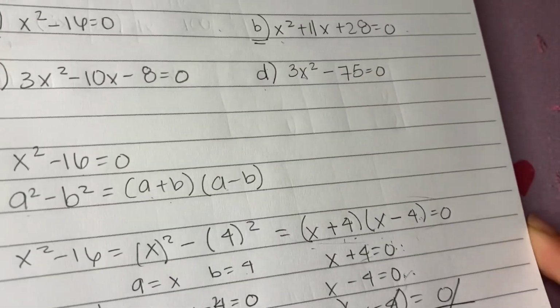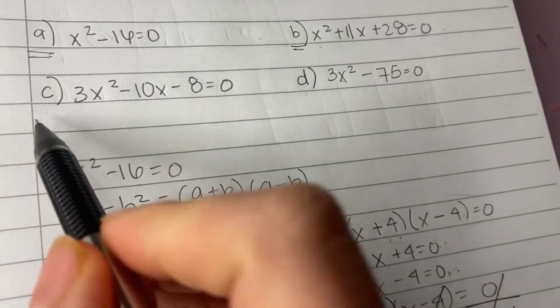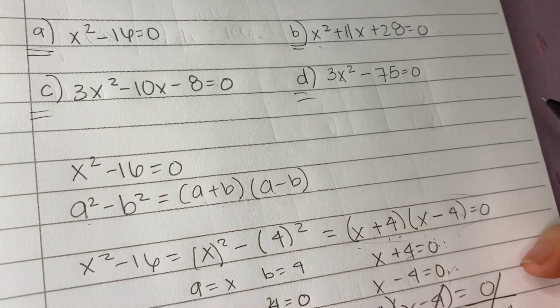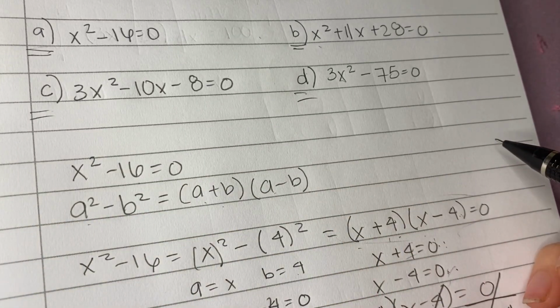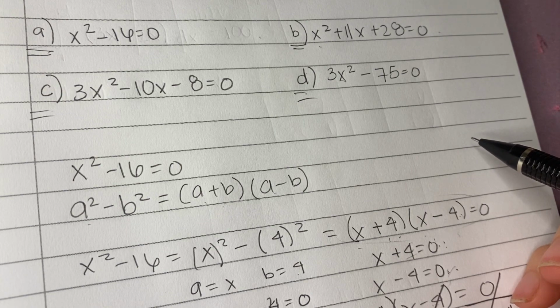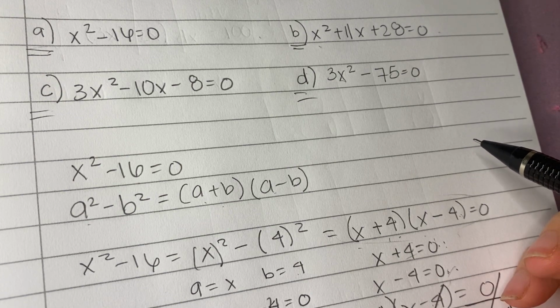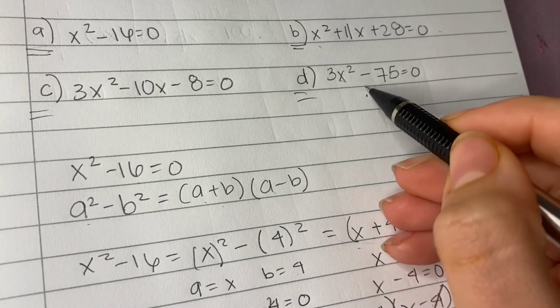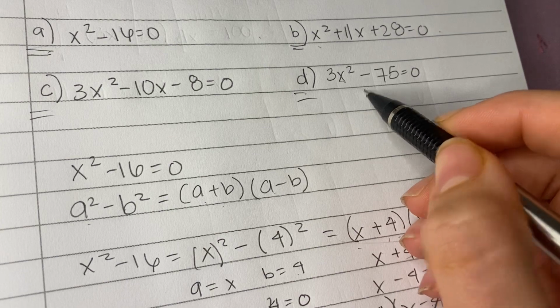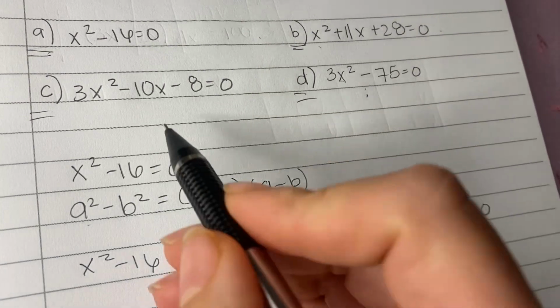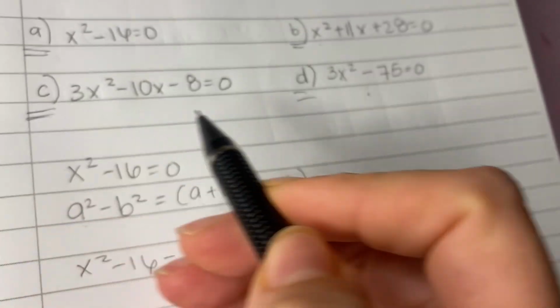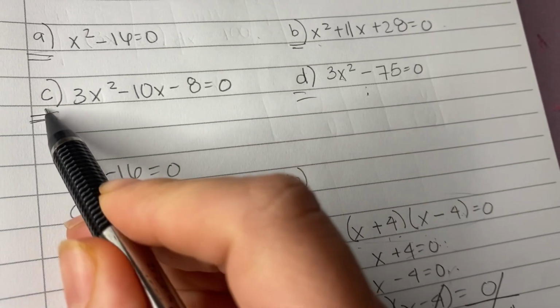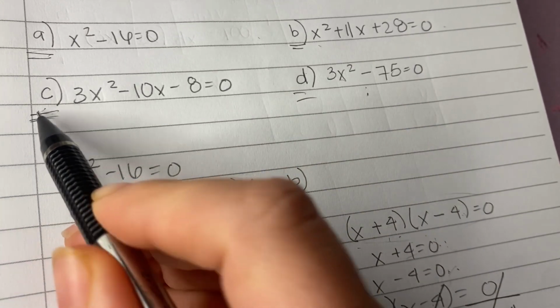Now for these two right here, I'm gonna go over them on the next video, but basically for one of them we can use factor by grouping, and for the other one we're going to be using the quadratic formula. So if you don't know what factor by grouping is, stick around for the next video and let's look at that.